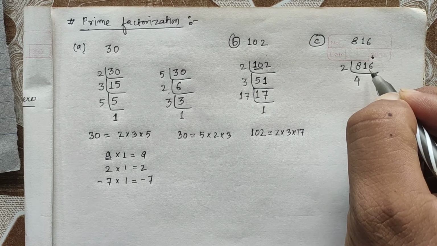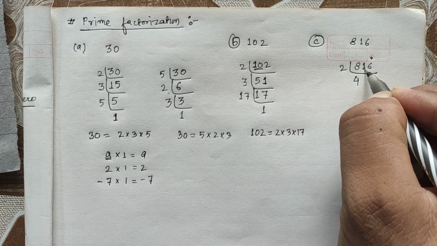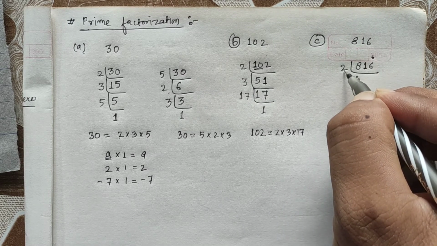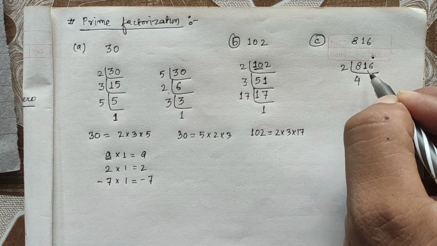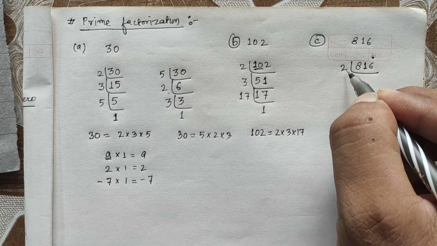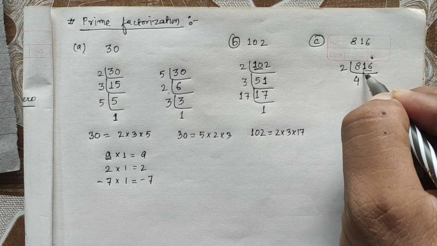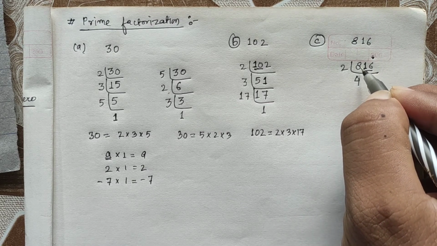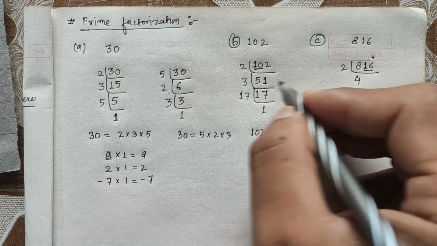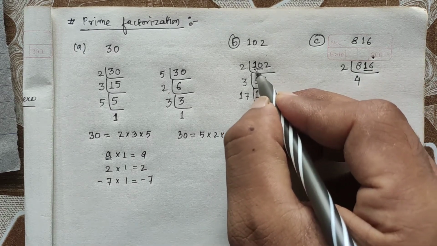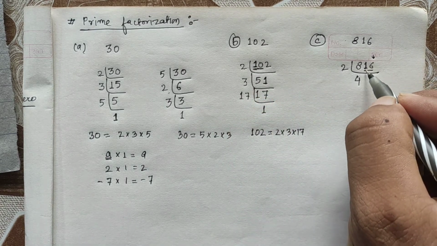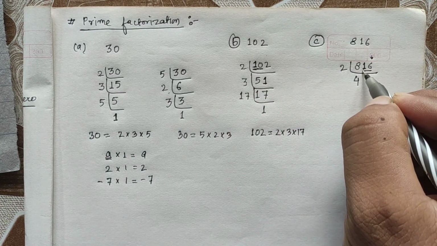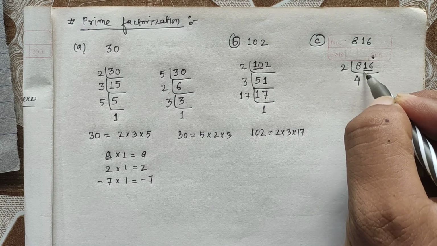Most of the students are confused here. Here is 1, and 1 is smaller than 2, so it is not divisible by 2. So we have to take two numbers. As I already told you, you are allowed to take two numbers at the first step, but you are not allowed to take two numbers directly after the first step.